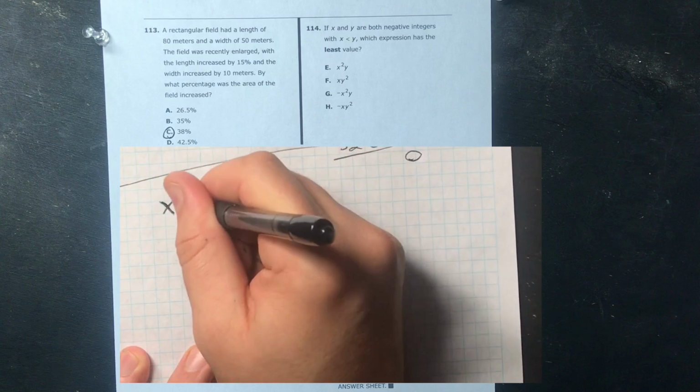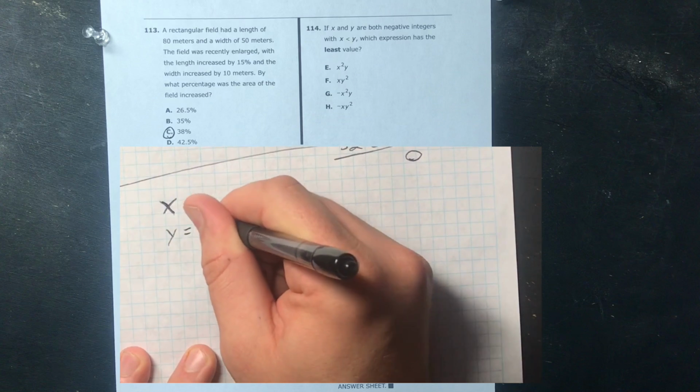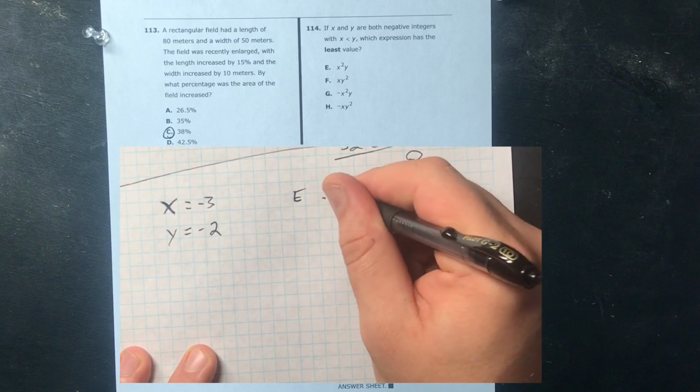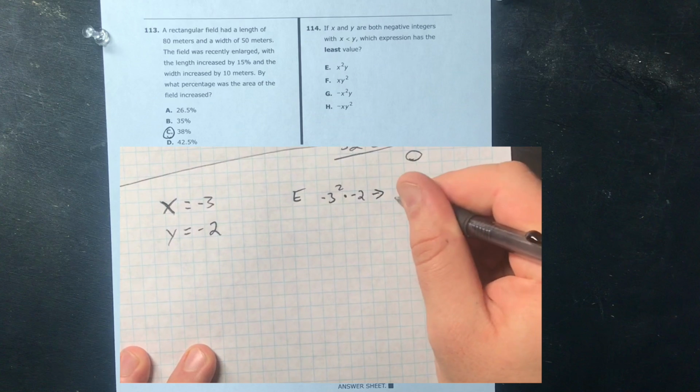If x and y are both negative integers, with x being less than y, which expression has the least value? So if we assign two numbers that work for that inequality, let's say x is -3 and y is -2, does E give us a low value?